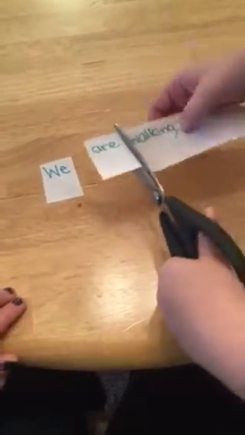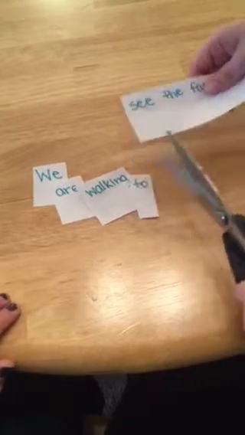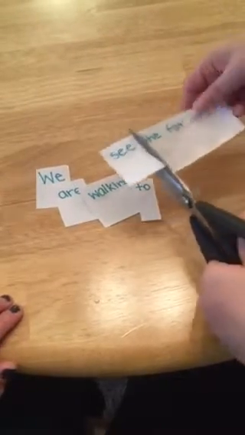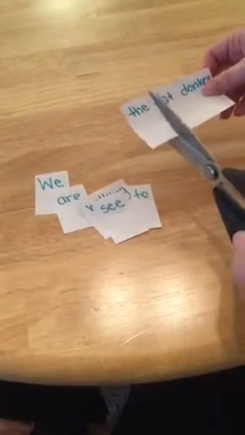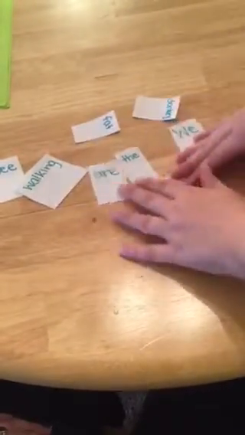Can you read that word? We. What's that word? Are. And this word? Walking. To. See. The. Good. Fat. Donkey. Great. So now what I'm going to do is mix these up, move them all around.